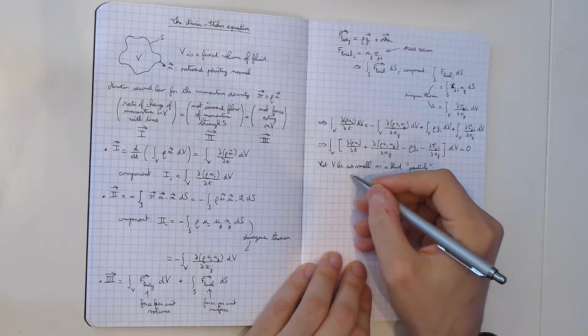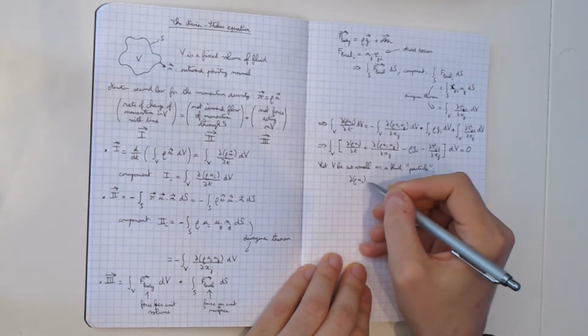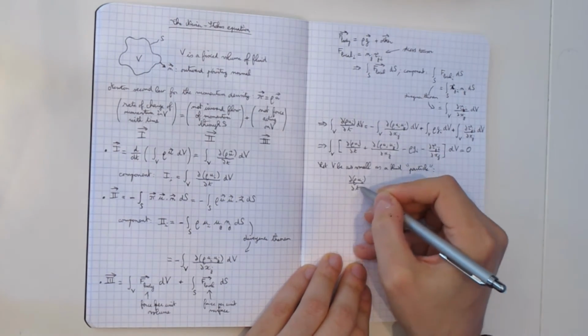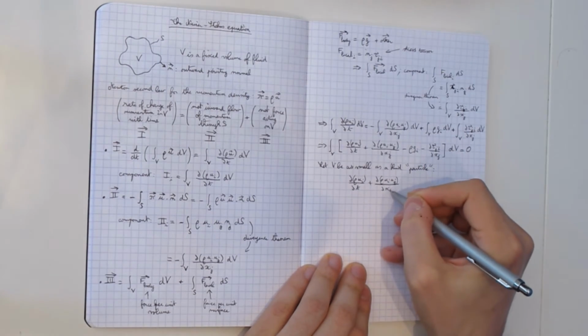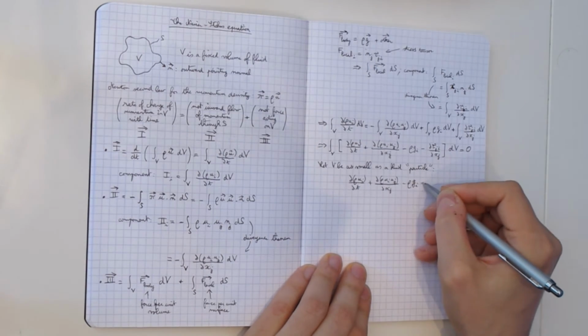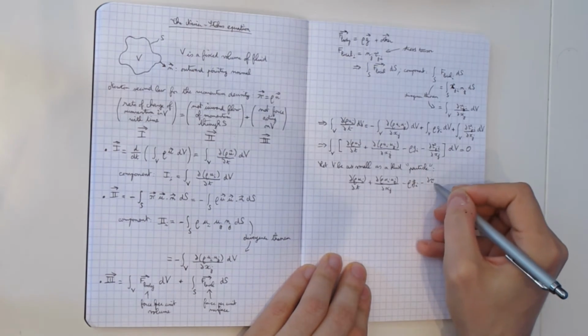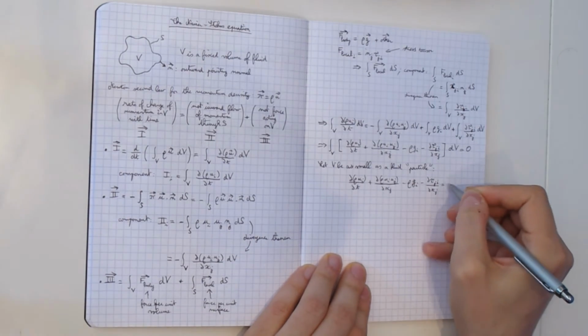And in this context, then this equation becomes valid locally, so it's d rho ui over dt plus d rho ui uj over dxj minus rho gi minus d tau ji over dxj equals 0.